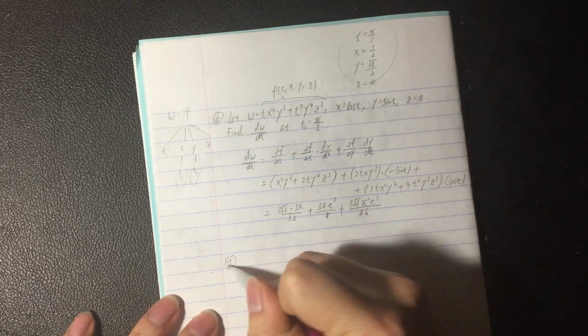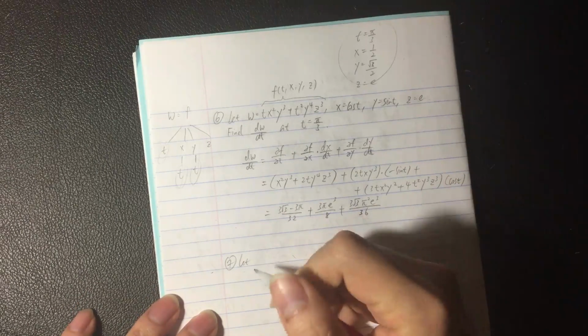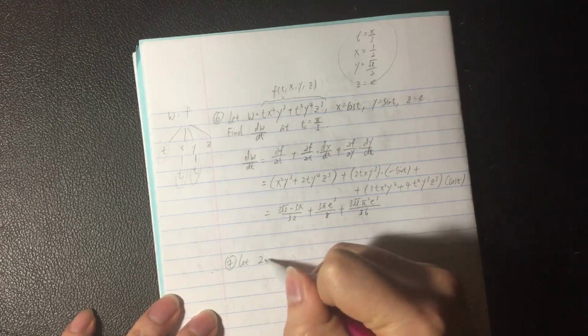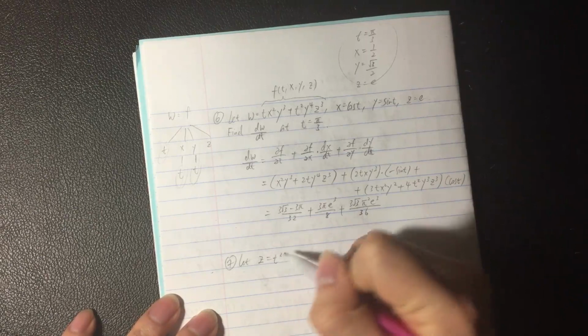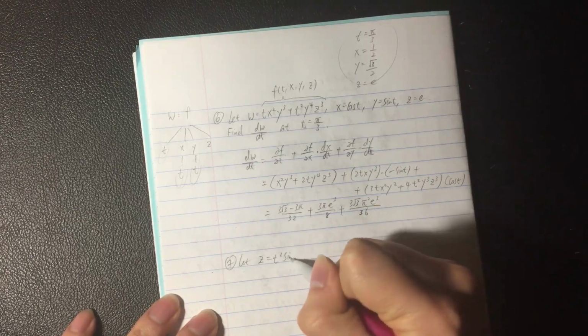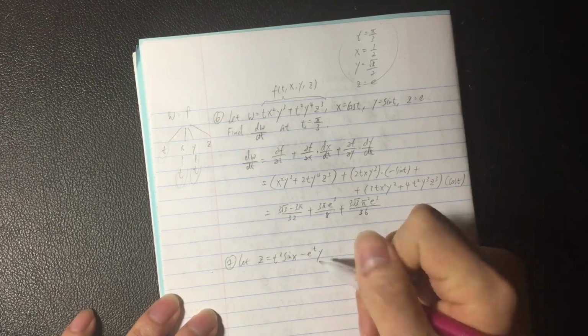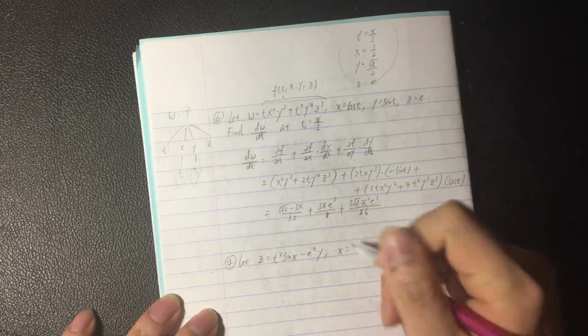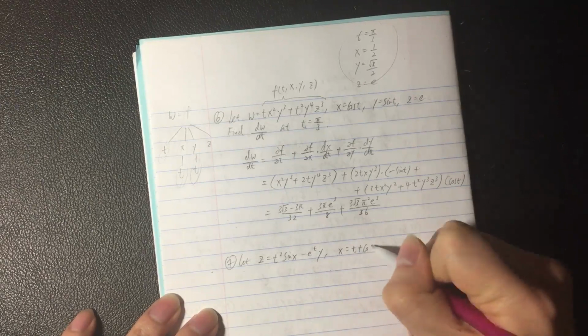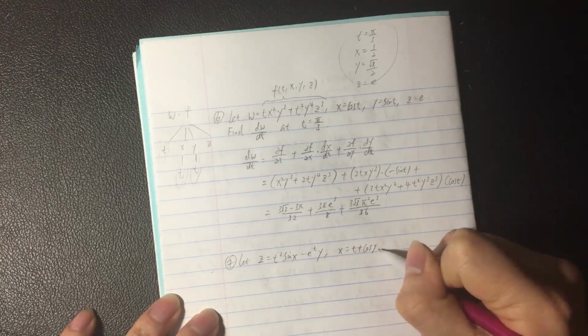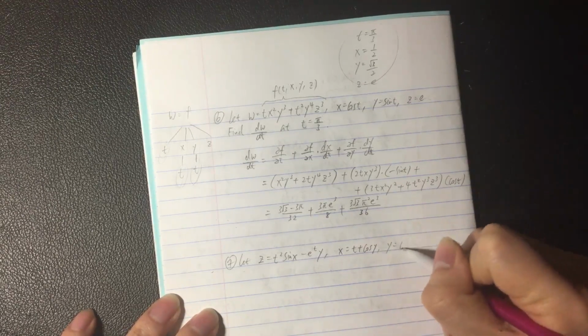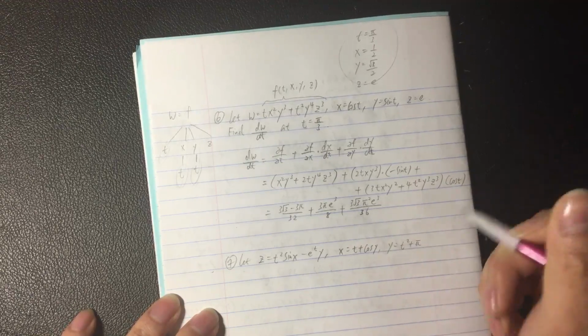Next, let z equal t squared sine x minus e to the power t times y. X equal to t plus cosine of y. Y equal to t squared plus pi.